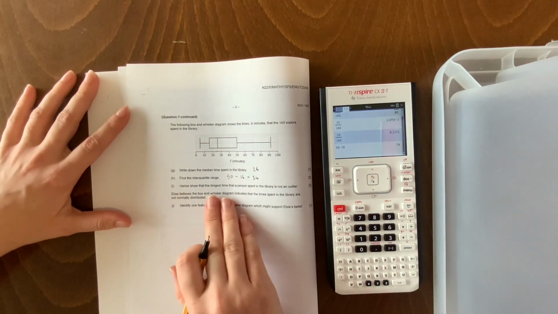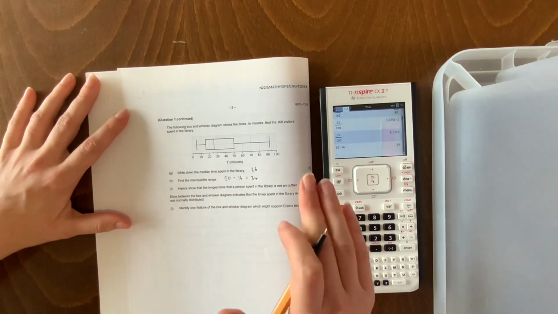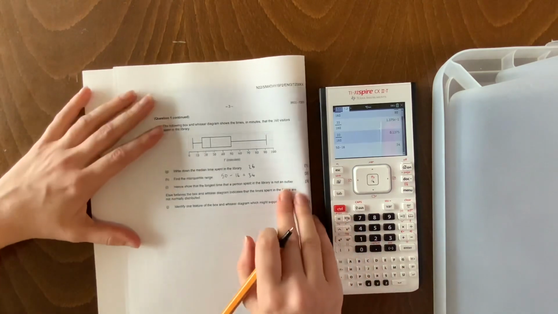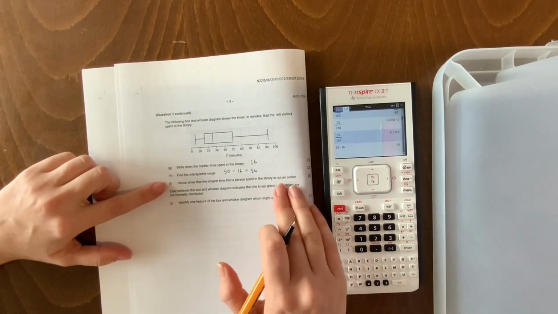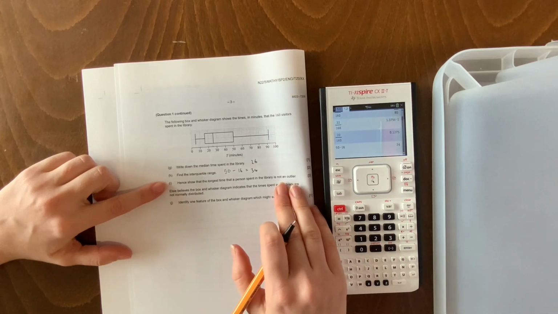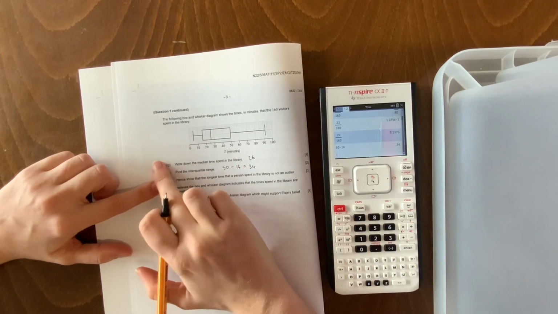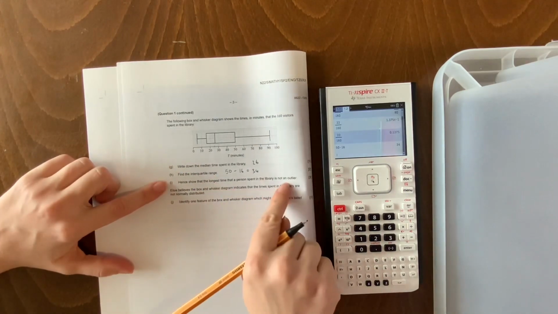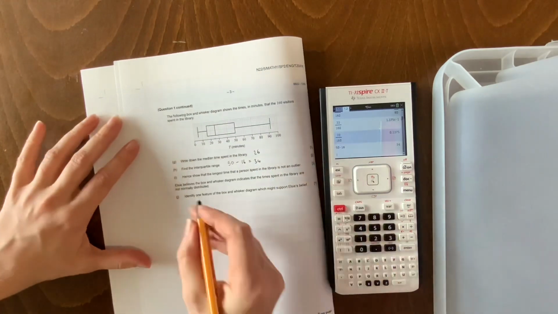It then wants us to show the longest time that a person spent in the library that is not an outlier. Now, just as a reminder, to calculate an outlier, we do 1.5 times the interquartile range, and then we either add that on to the upper quartile or subtract it off the lower quartile. Now, we're looking at a maximum time, so I won't bother doing the lower quartile bit, I'll just do the upper quartile bit.